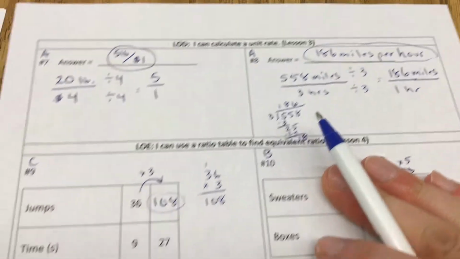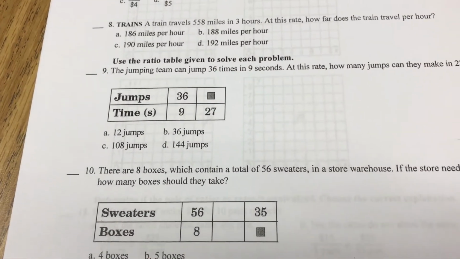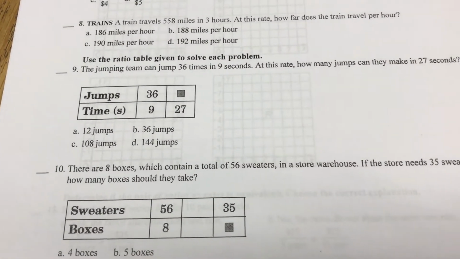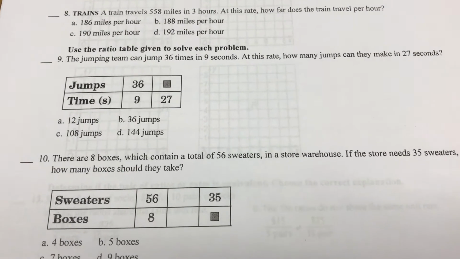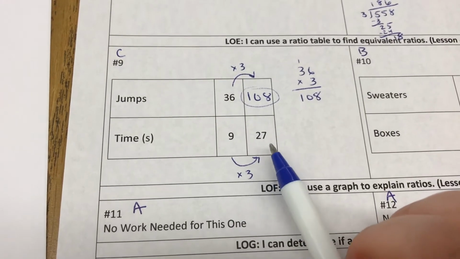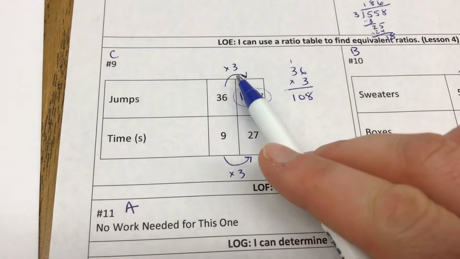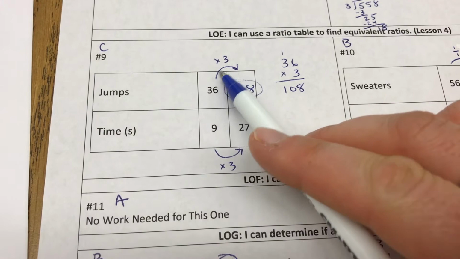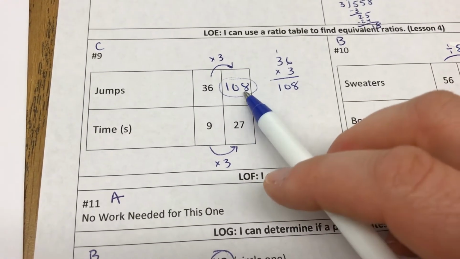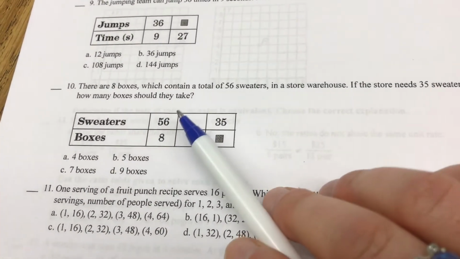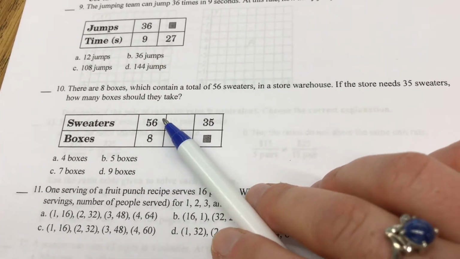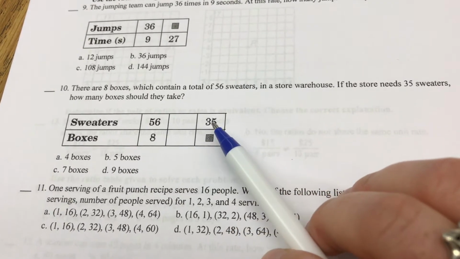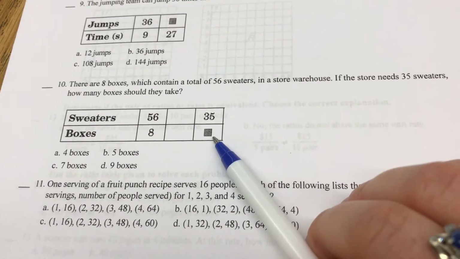Learning objective E, we're solving ratio tables. So we have the jumping team can jump 36 times in 9 seconds. At this rate, how many jumps can they make in 27 seconds? So what I found is you can go right from 9 times 3 gives you 27. So you have to do the same thing to the top. 36 times 3, I figured that over here is 108. And for number 10, we're trying to figure out there are 8 boxes with 56 sweaters. So if you need 35 sweaters, how many boxes will it take?